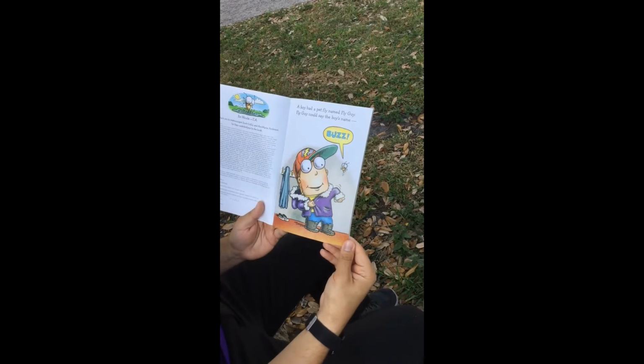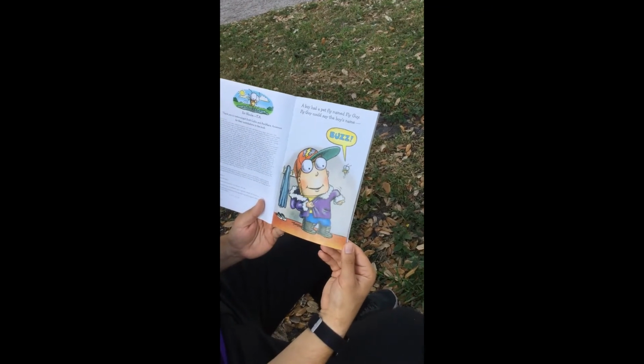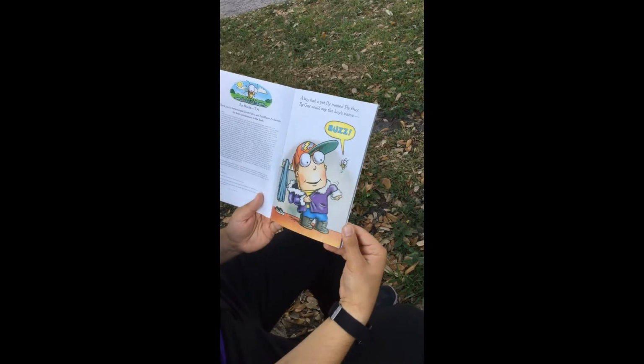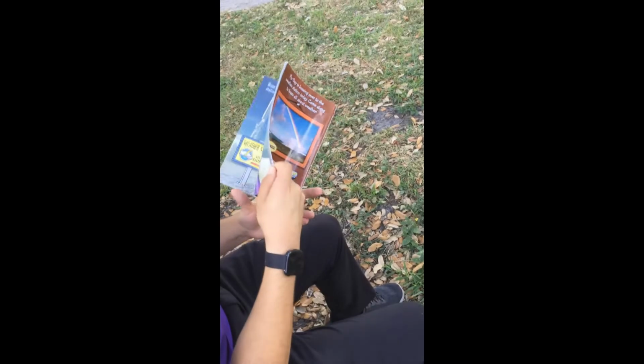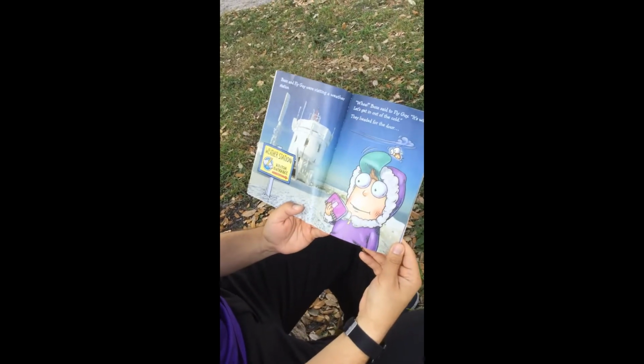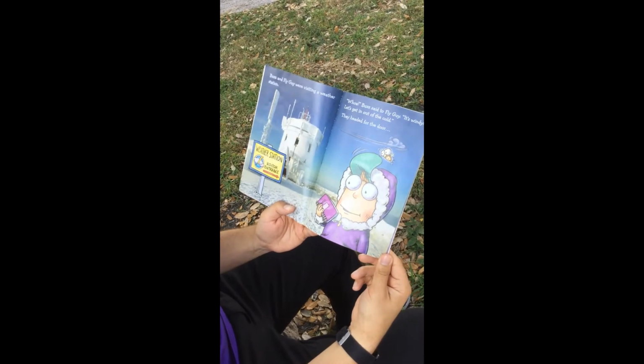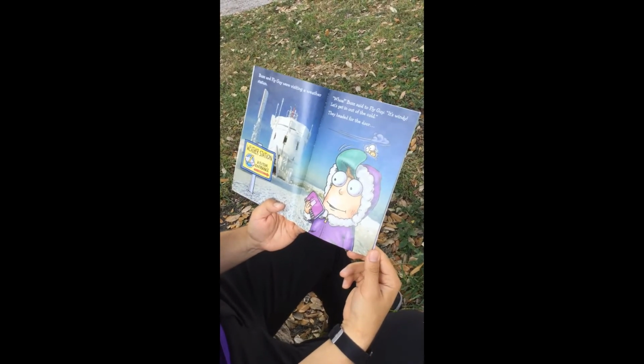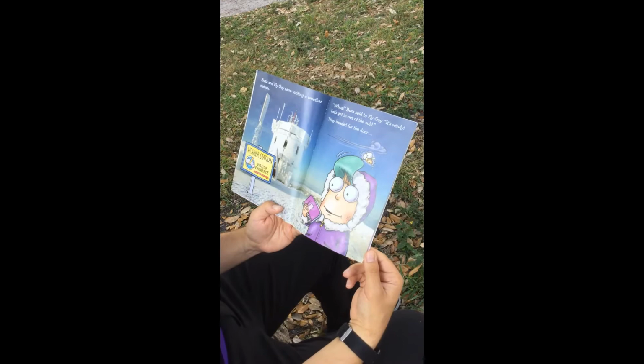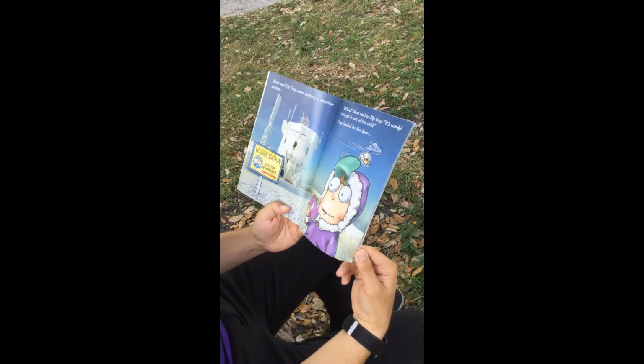A boy had a pet fly named Fly Guy. Fly Guy could say the boy's name. Bzzz. Buzz and Fly Guy were visiting a weather station. "Whoa," Buzz said to Fly Guy, "it's windy. Let's get in out of the cold." They headed for the door.